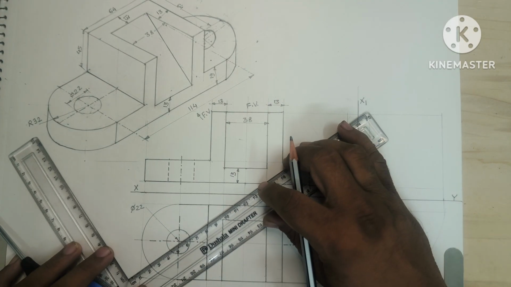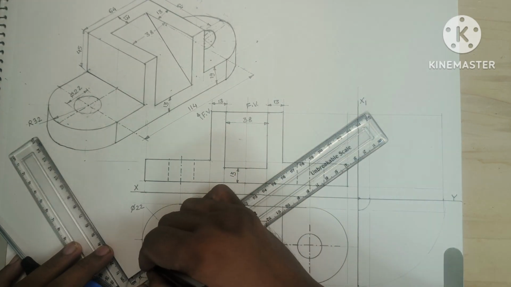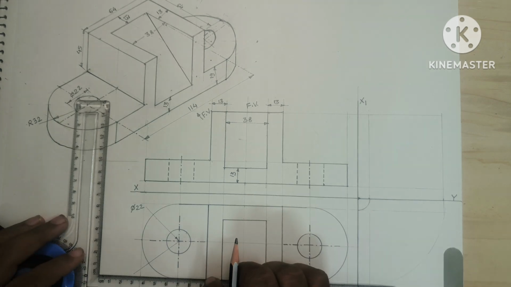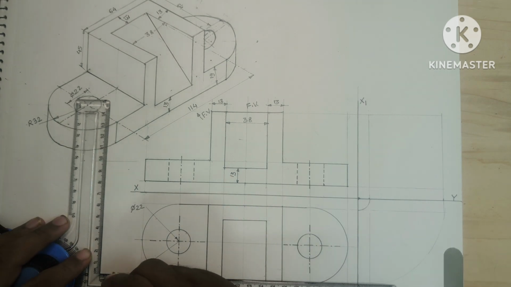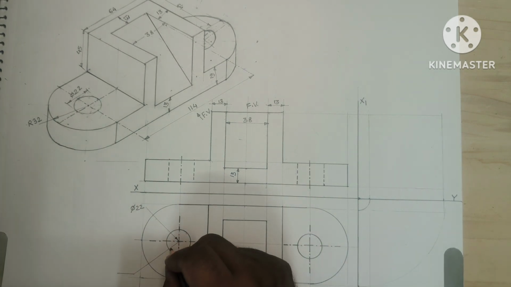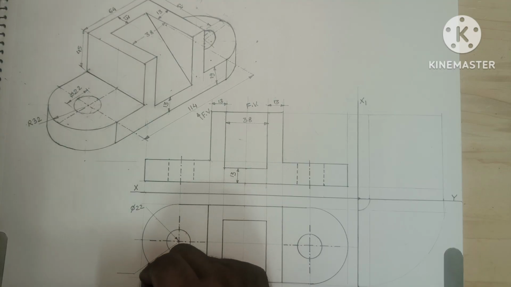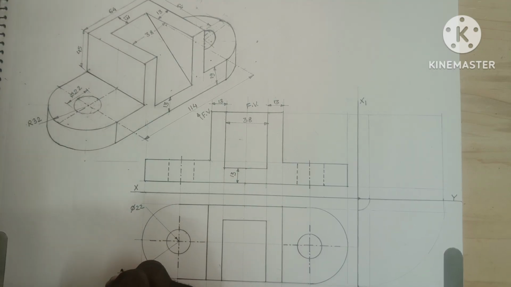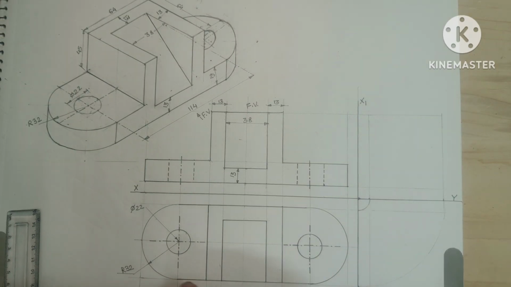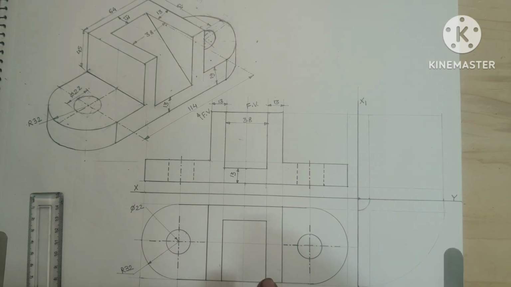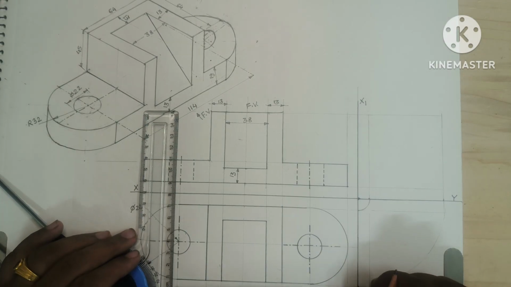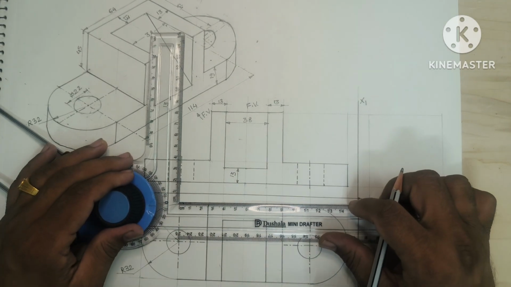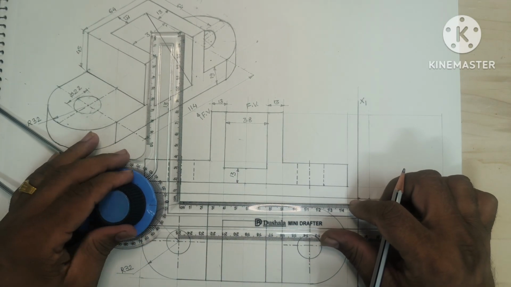Then for the semicircle, this dimension is R is equal to 32. Distance between these two centers.